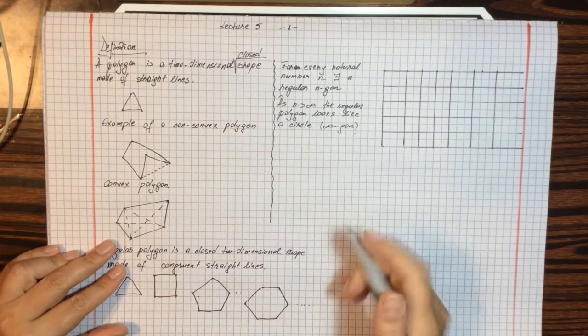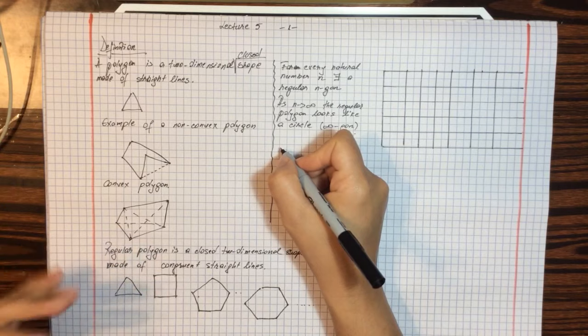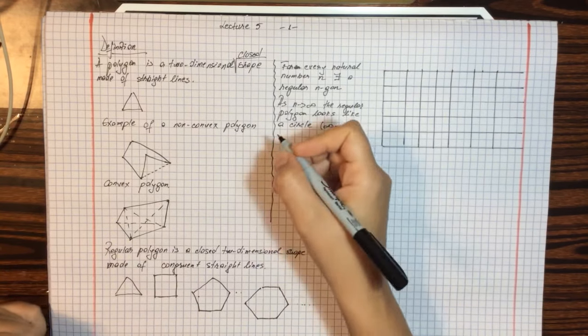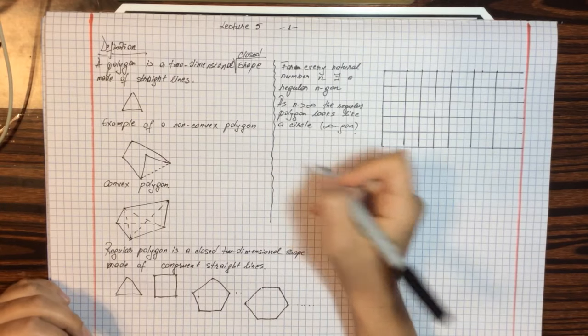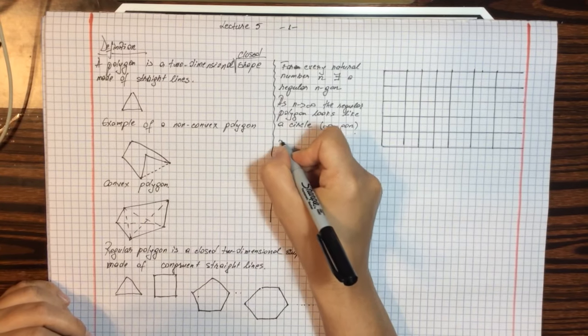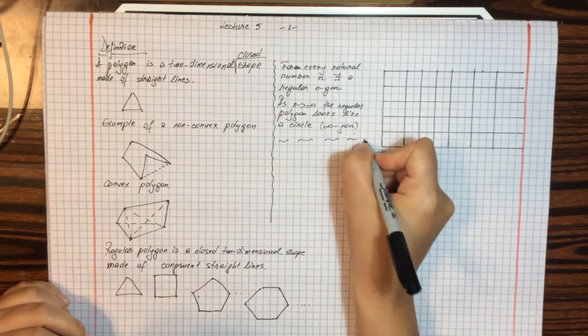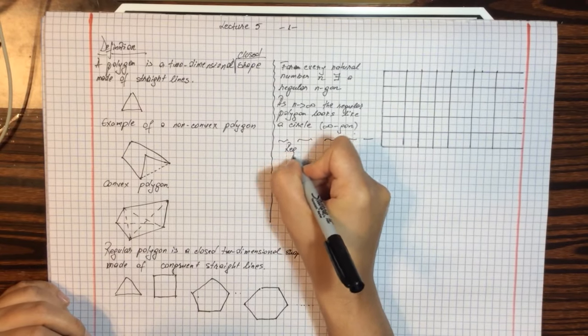So let me just move on here and I'll write what I mean once again by regular solids, and then we'll talk about some of those. So, regular solids.